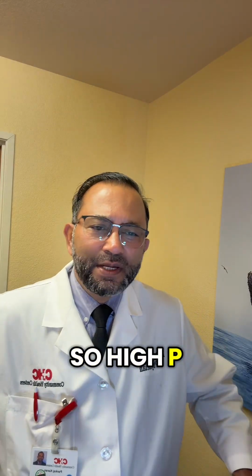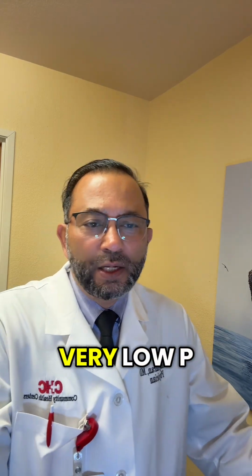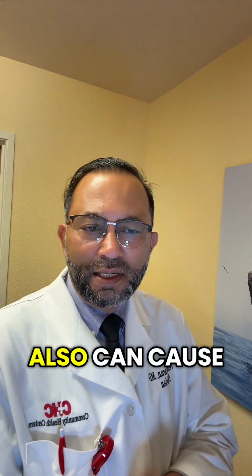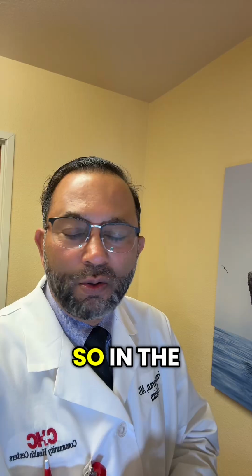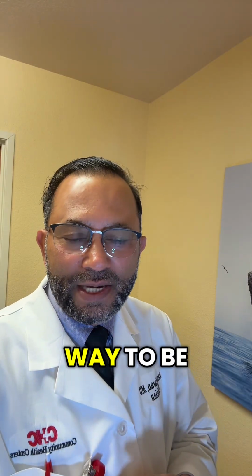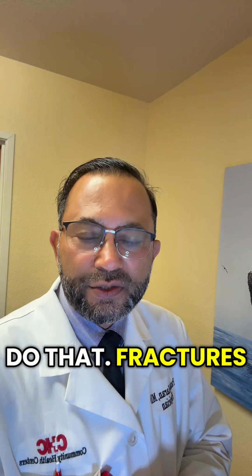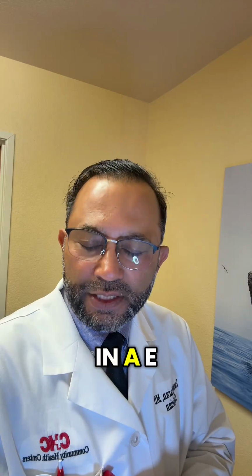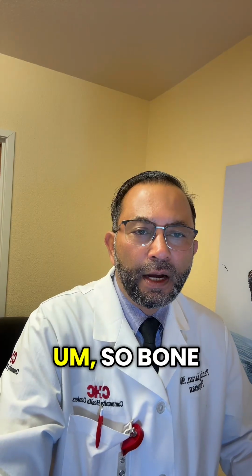So high PTH leads to high turnover bone disease. Very low PTH can also cause, or make us suspect, adynamic bone disease. The way to diagnose it is a bone biopsy, but we rarely do that. Fracture risk is very high in ESRD patients and carries high mortality.